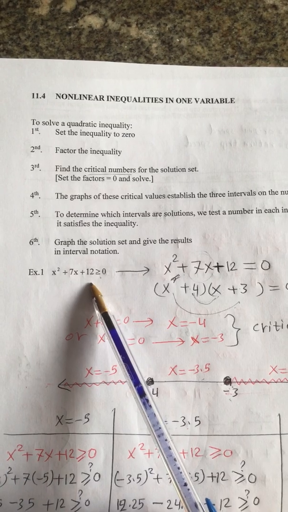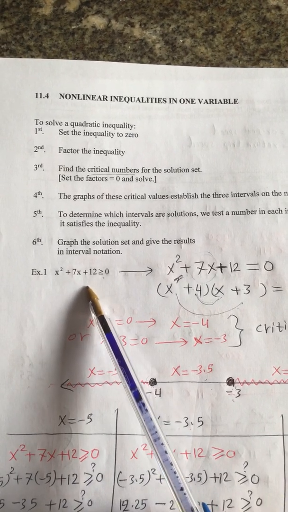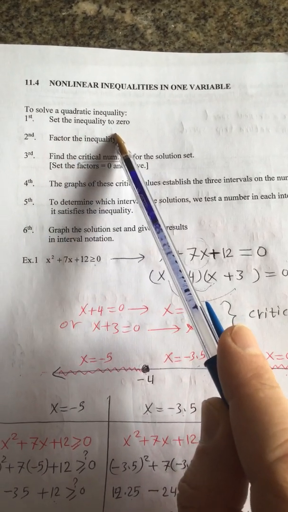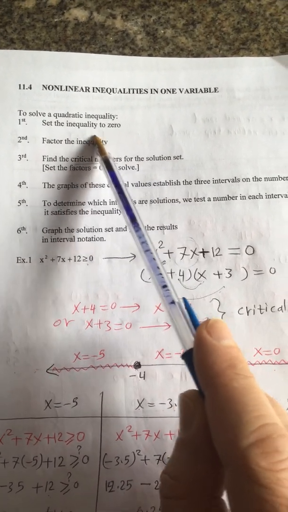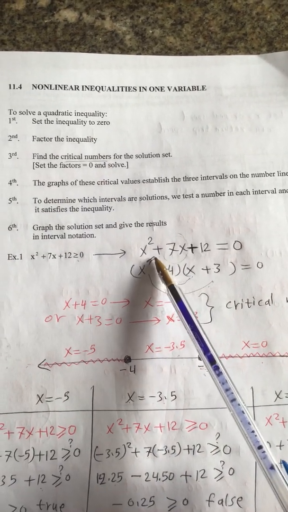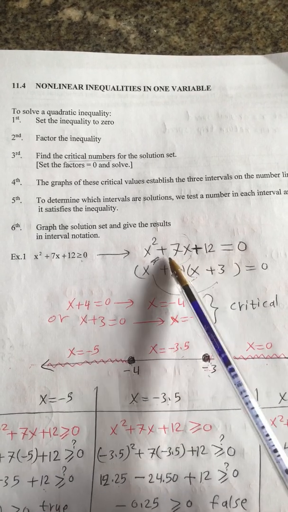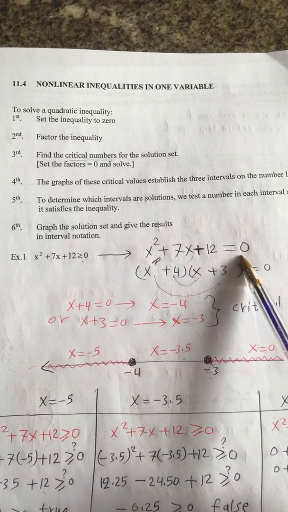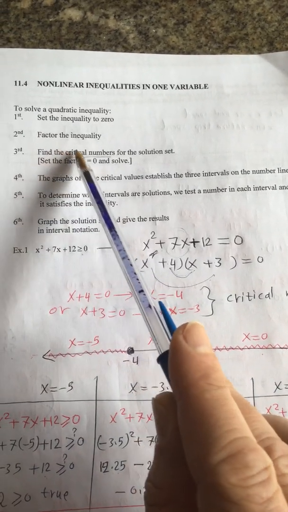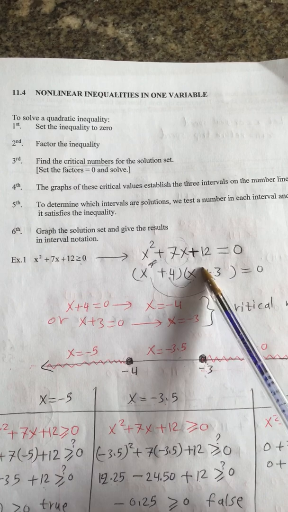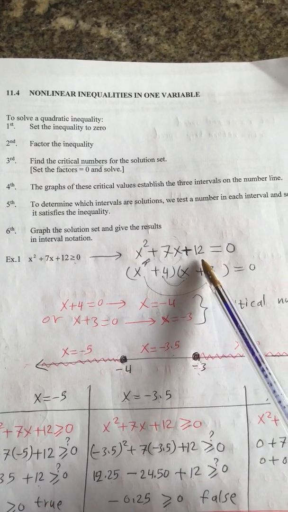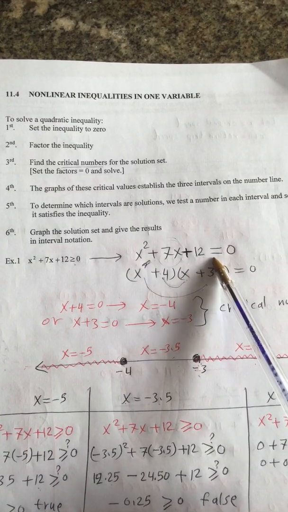Now to solve a quadratic inequality, first set the inequality to 0. So here we set it to 0: x squared plus 7x plus 12 equals 0. Second, factor. This now becomes an equation.